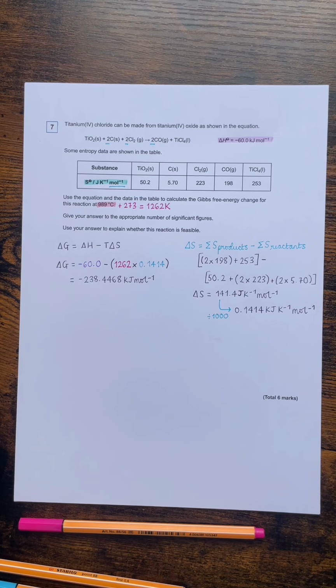Just because a reaction is feasible at one temperature won't always mean that it's feasible at another temperature. Some reactions are feasible at all temperatures, and this is an example of one of those reactions because it is exothermic and we have an increase in the disorder of the system. So delta G will always show that this reaction is feasible here. For some reactions it will never be feasible. For some reactions it will be feasible below certain temperatures, others it will be feasible above certain temperatures.